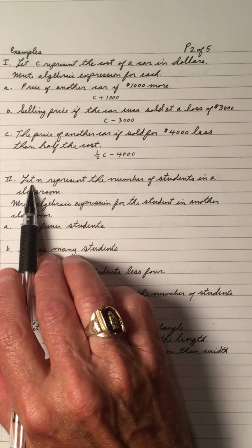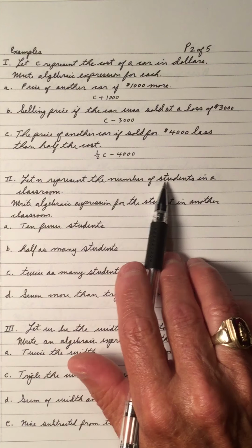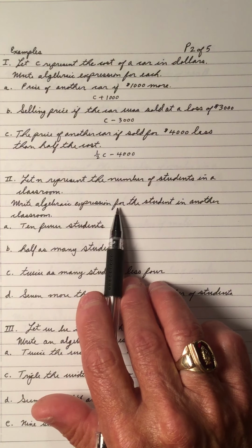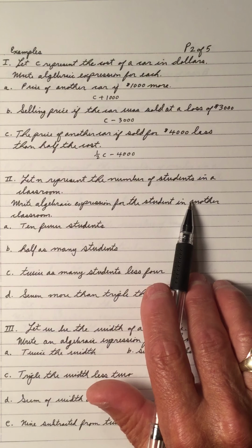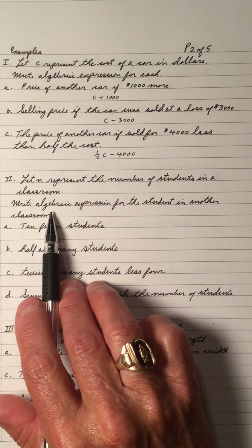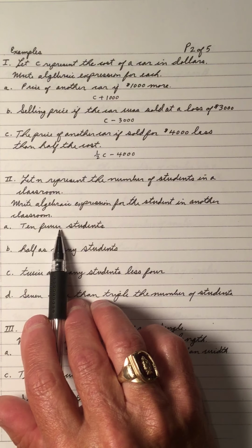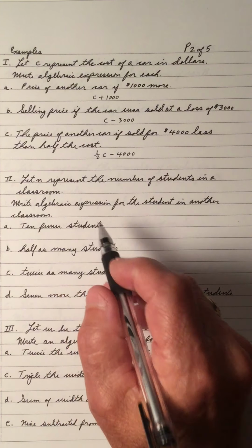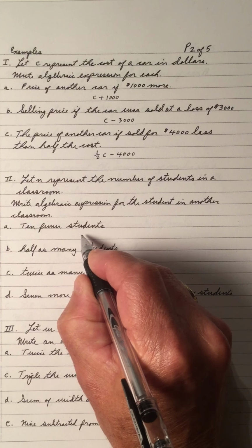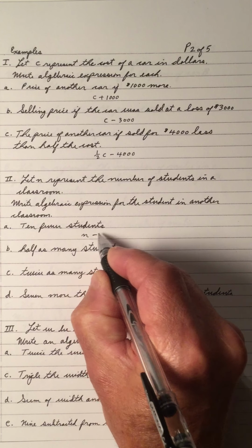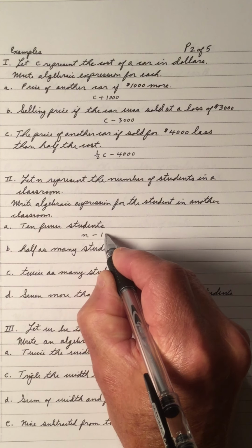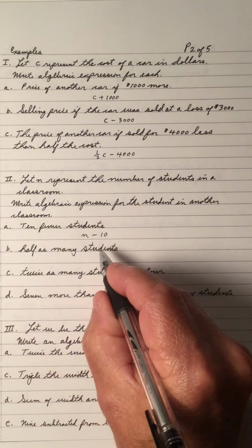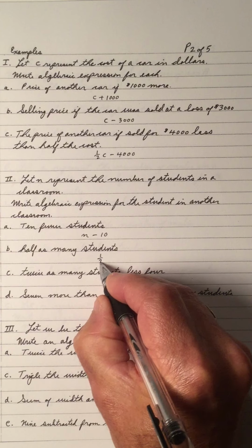Let's do number two. Let N represent the number of students in a classroom. Write an algebraic expression for the students in another class. A, 10 fewer students. If the other class has 10 fewer students, that means it has less, so it's N minus 10. B, if the other class has half as many students, so that's a half N.